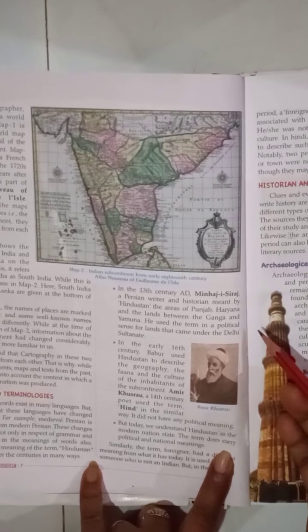Like Hindustan has changed over the centuries in many ways. For example, in the 13th century AD, Minhaj-i-Siraj, a Persian writer and historian, used the term Hindustan only for Punjab, Haryana and the land between the Ganga and Yamuna.